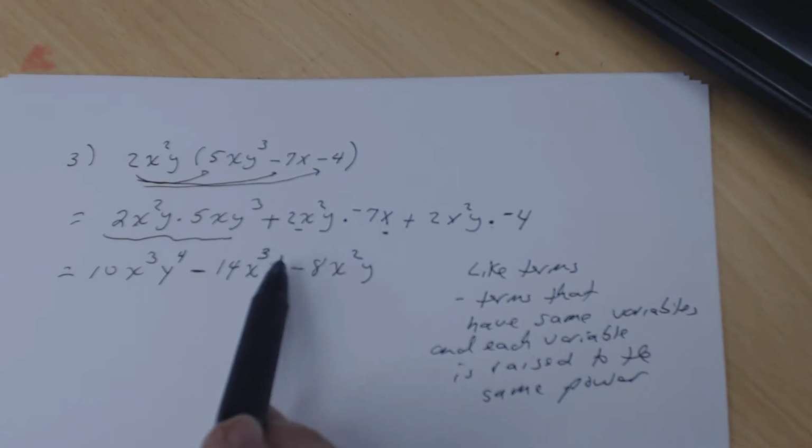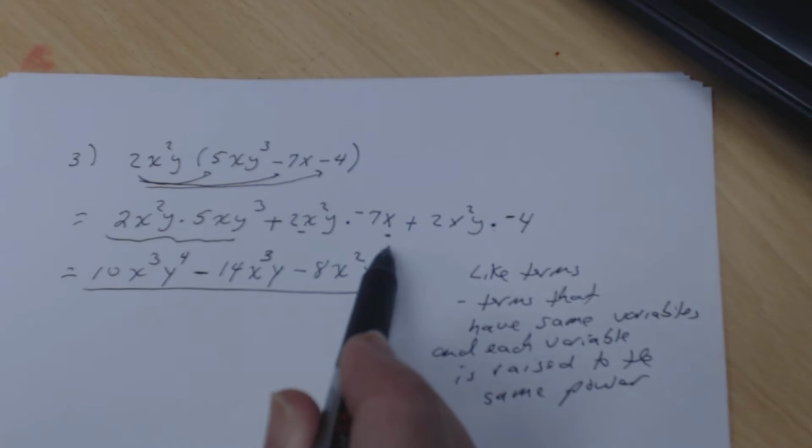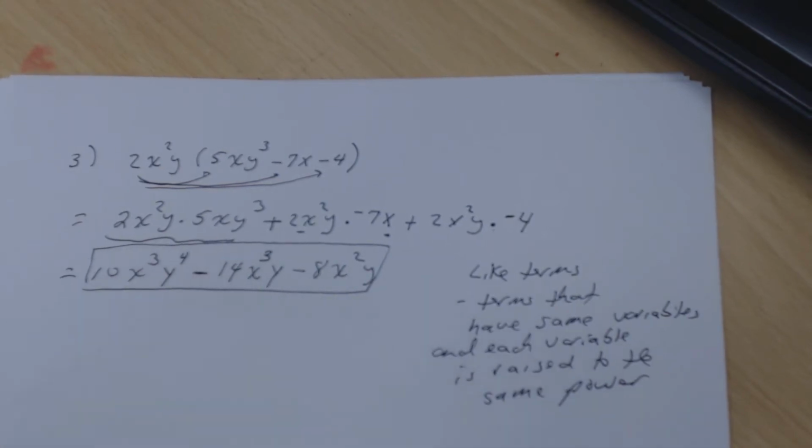Are there any other terms that have x squared y? The answer is no. So none of these are like terms. You cannot combine them. So that's the answer. That's the answer you would put in the blank.